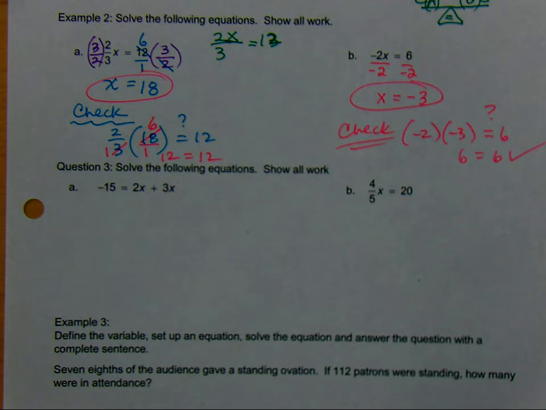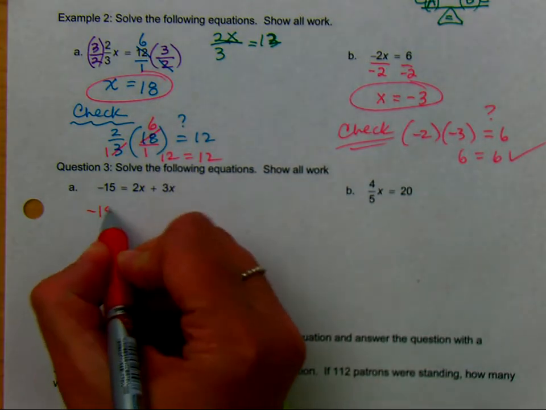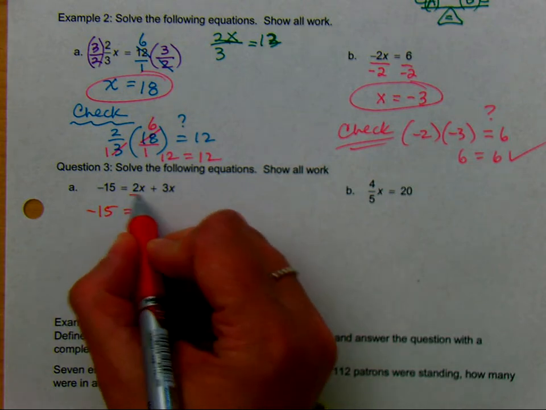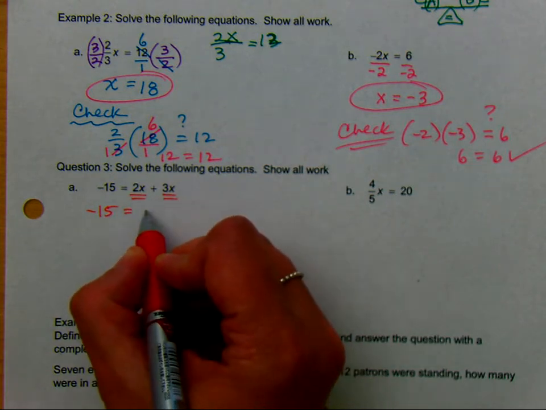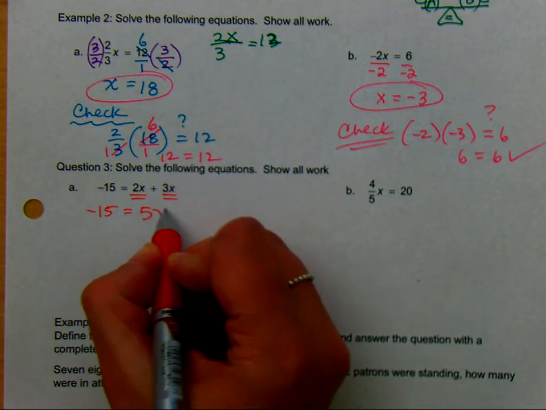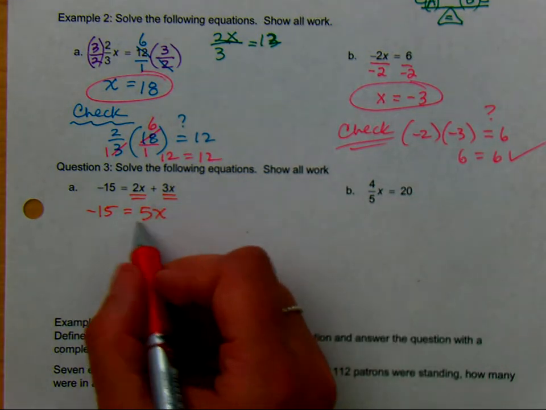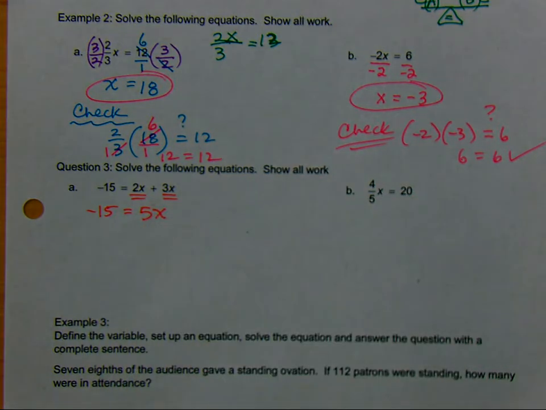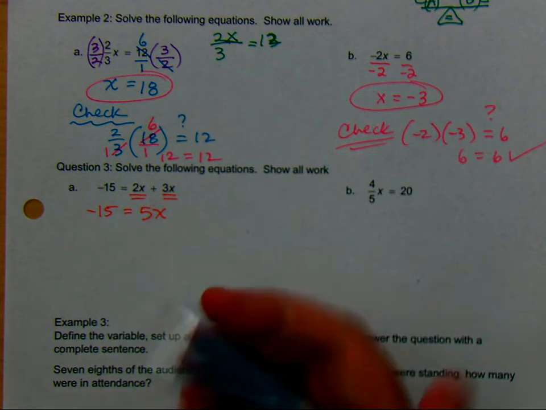What would you think about doing for letter A on question 3? Yes, combine like terms. I love it. And if we have negative 15 equals, these are our like terms. If I have 2x plus 3x, how many x's do I have? 5x. I don't have x by itself. I'm thinking it's like 5 times some number gives me negative 15. What do I do to find out what that number was? What's the opposite of multiplying by 5?